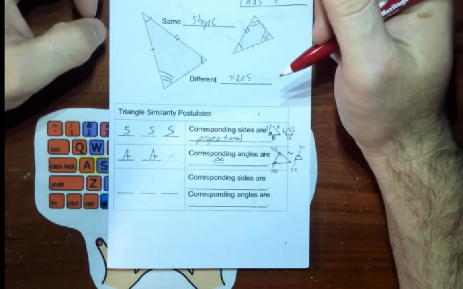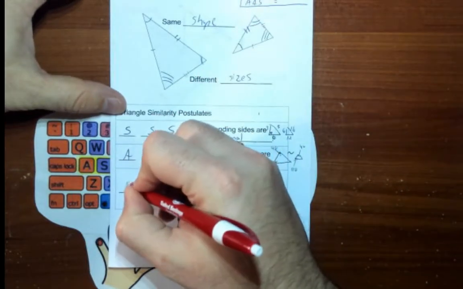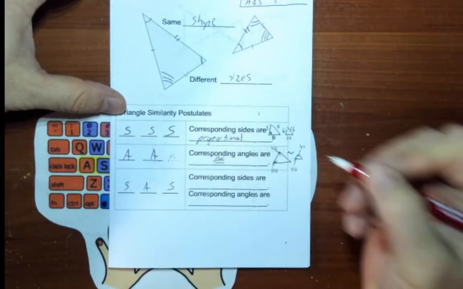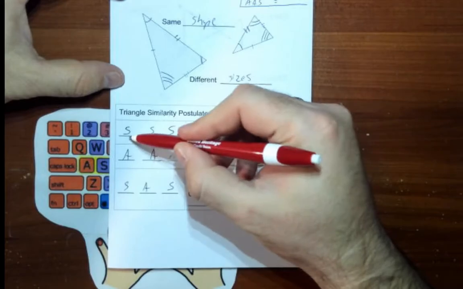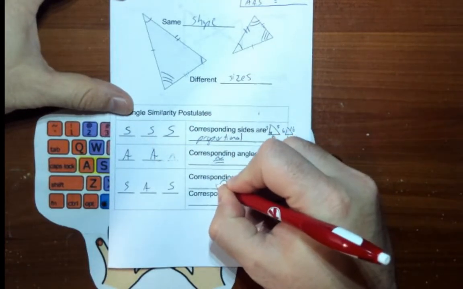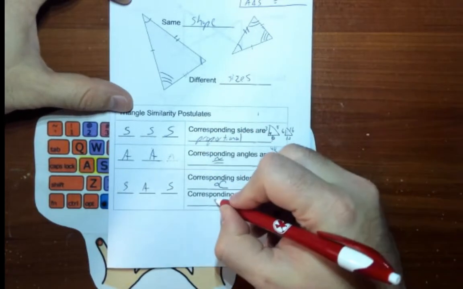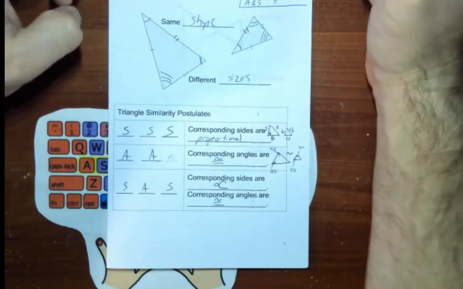All right, and then our last triangle congruency postulate, triangle similarity postulate, is side, angle, side. Now, once again, just like the S's up here, these are saying the corresponding sides are proportional. Let's use this symbol this time. And just like above, we're also saying the corresponding angles are congruent.